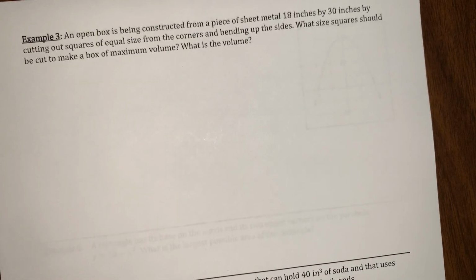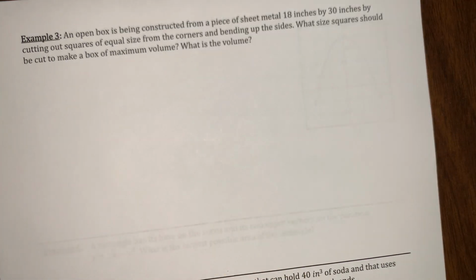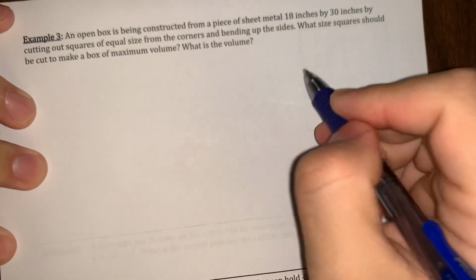All right. Example number 3. This one is saying an open box is being constructed from a piece of sheet metal 18 inches by 30 inches by cutting out squares of equal size from the corners and bending up the sides. What size squares should be cut to make a box of maximum volume? What is this volume?